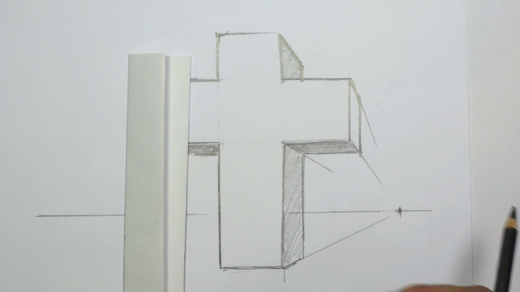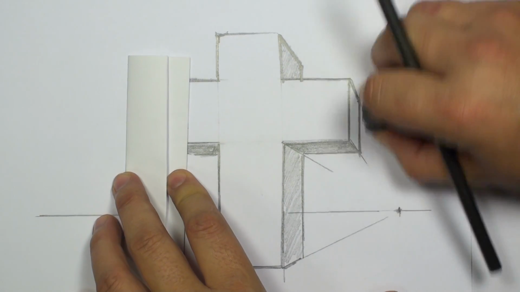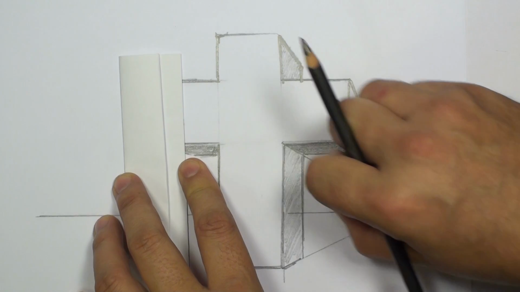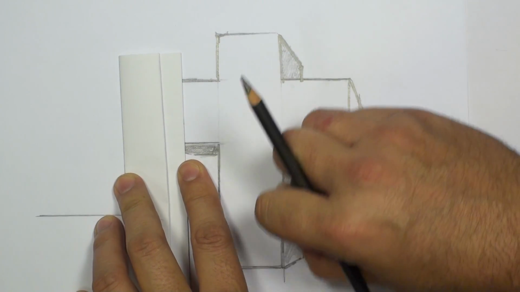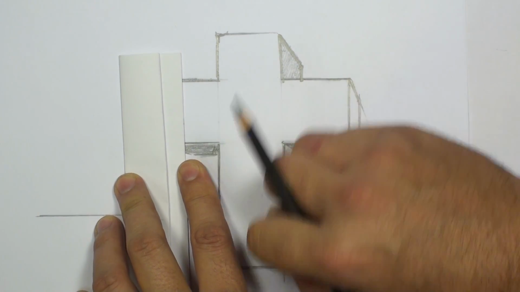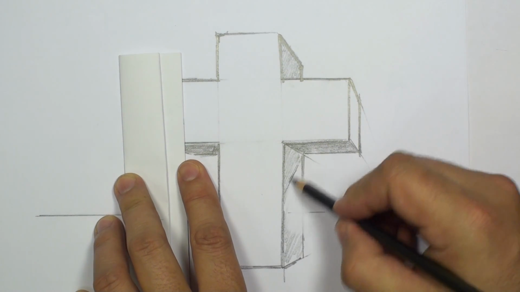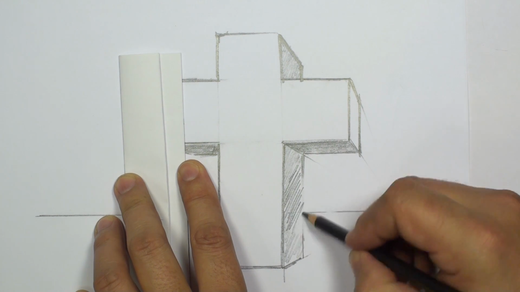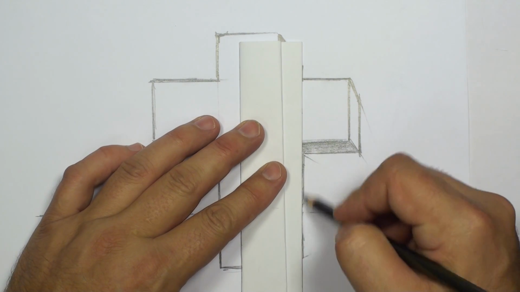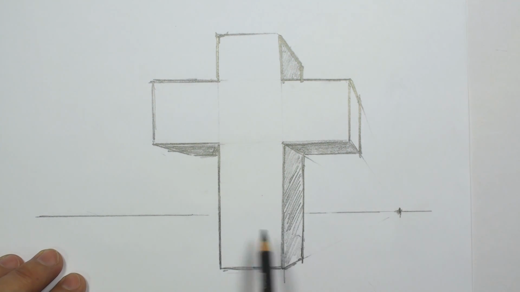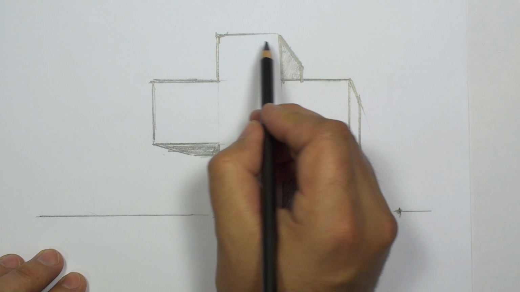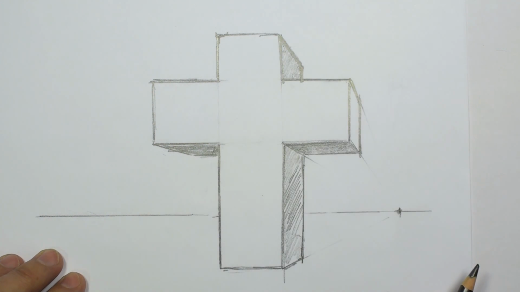Alright, I'm going to erase these lines right here that we used to set this up. And this one right here. And I've got something here that I want to get rid of right in there. So I'm going to shade that in again. And repair that line. Alright, not extremely refined. It's more of a sketch. But right there is one way to draw a 3D cross with a relatively low horizon.